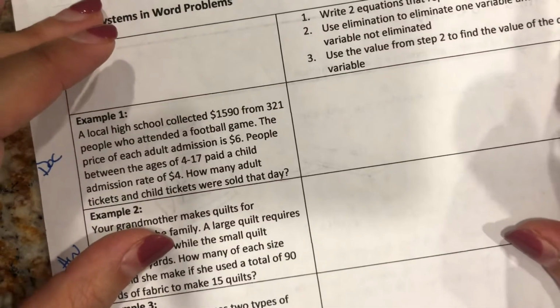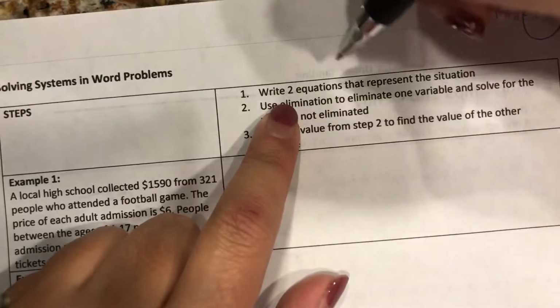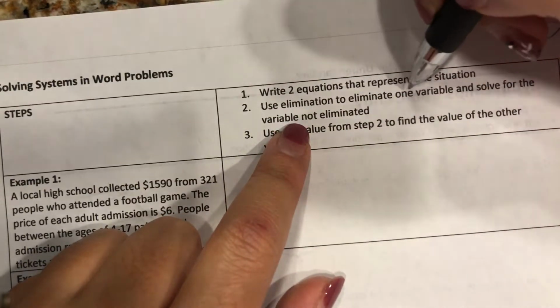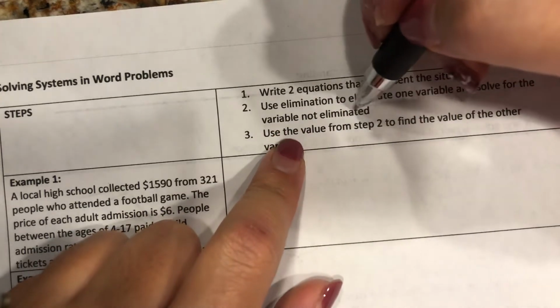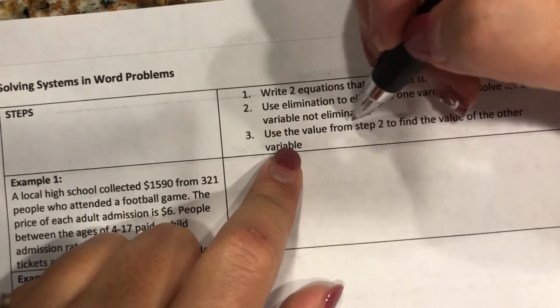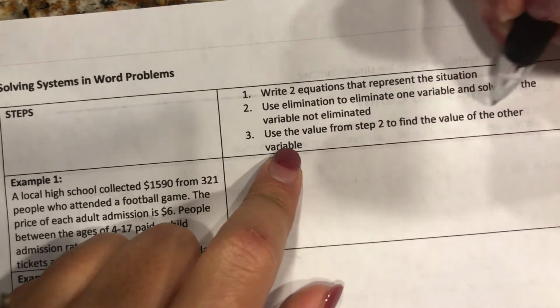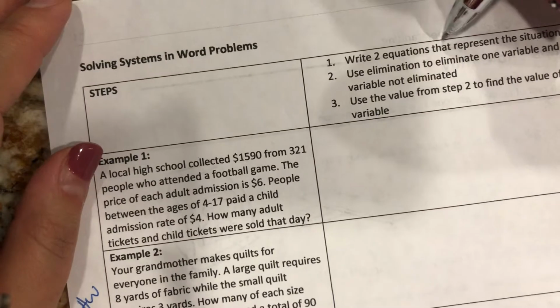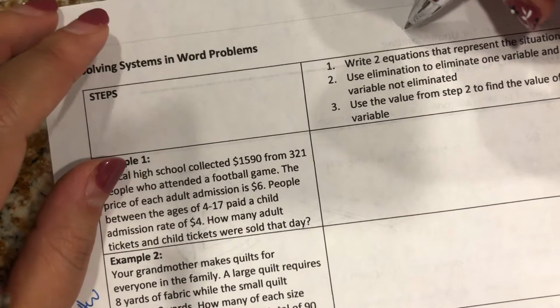All right, so what are we doing? Write two equations that represent the situation. Use elimination to eliminate one variable and solve the variable not eliminated. And then use the value from step 2 to find the value of the other variable. Do you have to use elimination? No, you can use substitution.